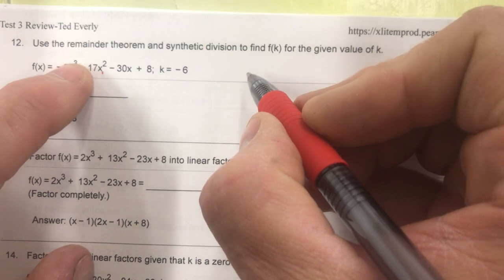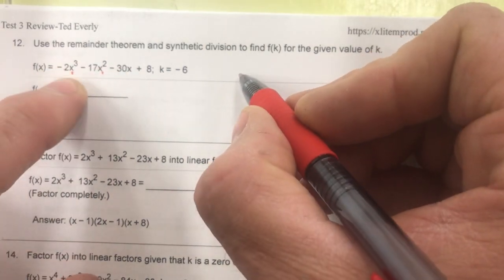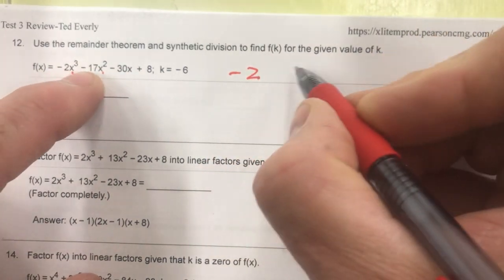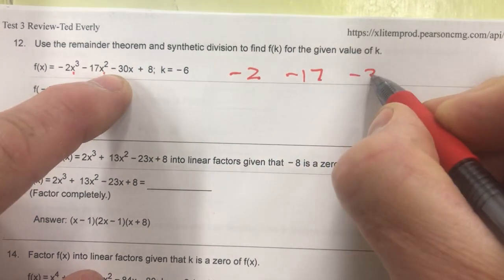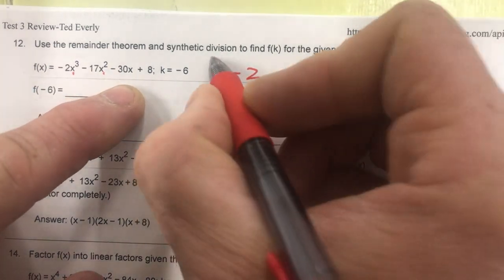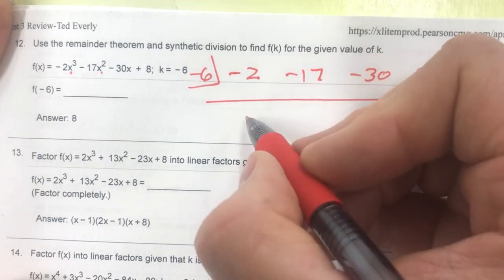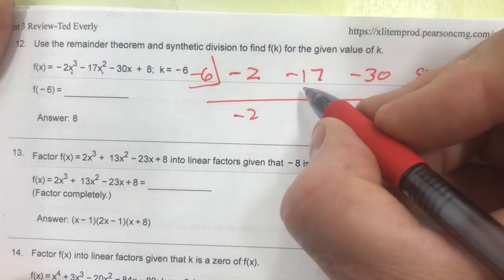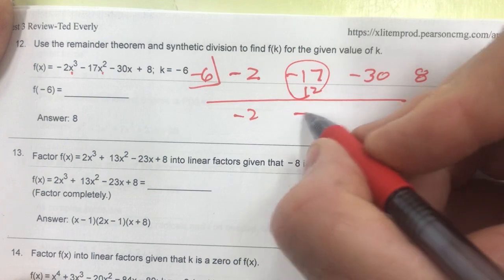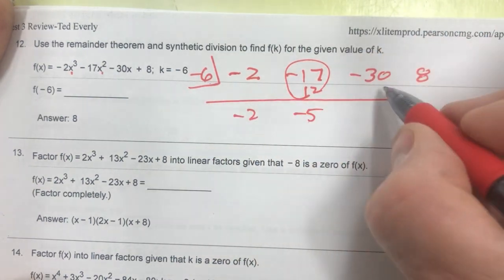But what I'm going to do is 3, 2, 1, 0, not skipping any. I've got negative 2, negative 17, negative 30, and 8. And then here I'm going to put negative 6. All right, negative 2 comes down. Negative 6 times 2 is 12. Add these, negative 5. Negative 6 times negative 5 is 30.